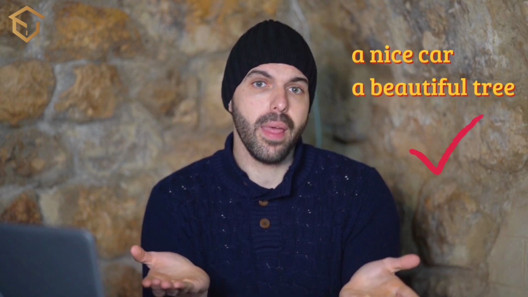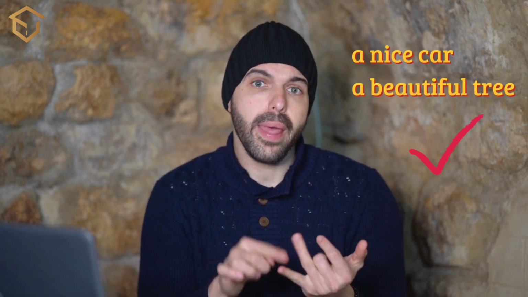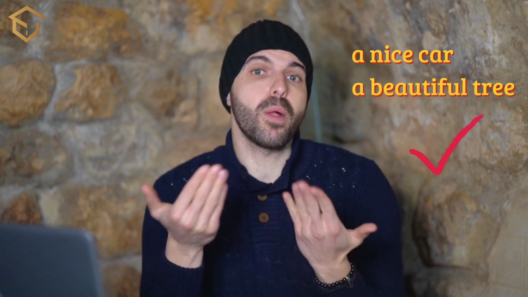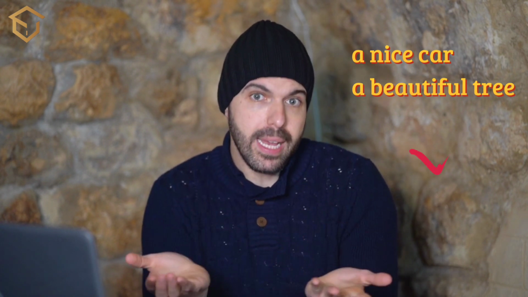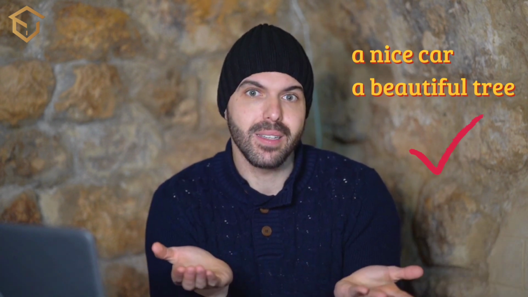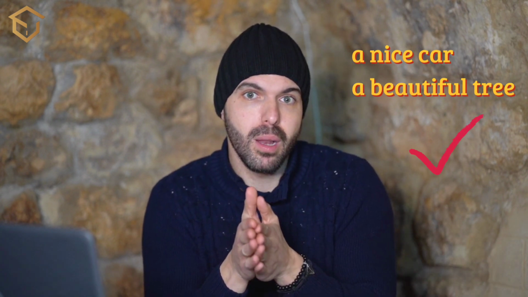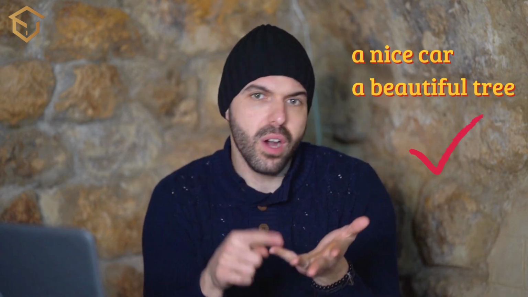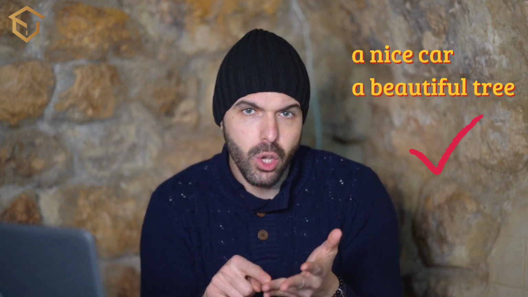A nice car and a beautiful tree. Car and tree are both countable nouns because we can say cars with s or trees with s. But we cannot say, for example, advices or information or luggages. We have a lot of uncountable nouns in English. Try to go back to my previous videos to watch a beautiful lesson about uncountable nouns.